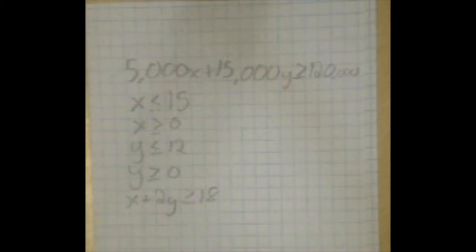And x has to be less than or equal to 15 because they only have 15 express trucks available, and x has to be greater than or equal to 0 because you can't have a negative amount of trucks, and y has to be less than or equal to 12 because there's only 12 heavy haulers available, and y has to be greater than or equal to 0 because again you can't have a negative amount of trucks.